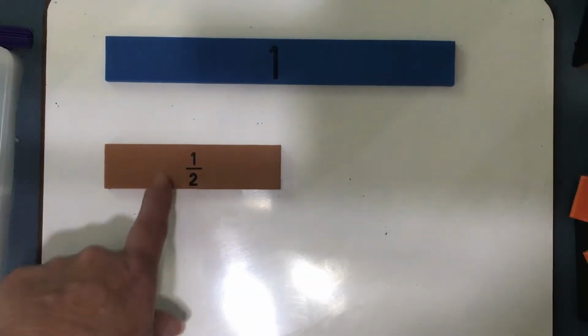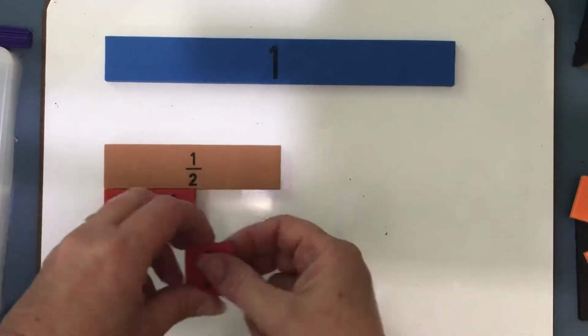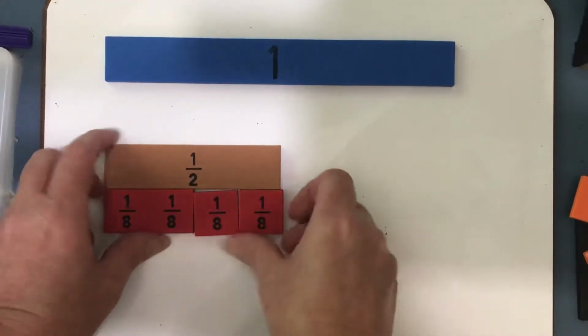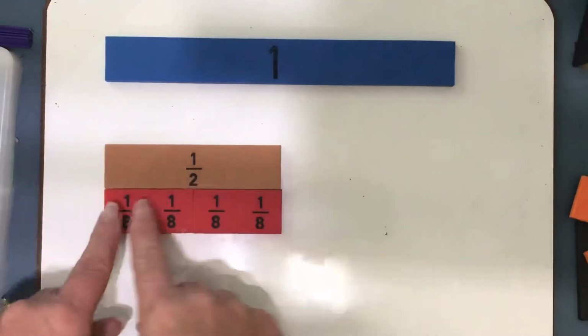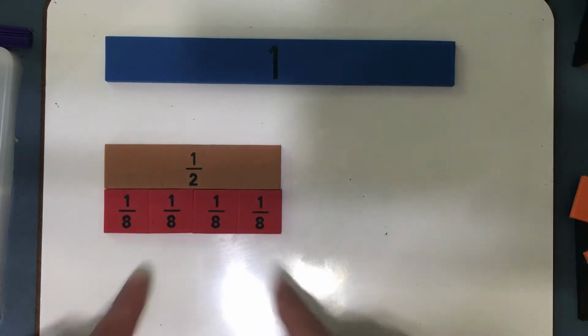Well, if I take this 1/2 and I split it into 4 sections, I can see that 1/2 divided into 4 sections is going to be 1/8. Each person will get 1/8 of the whole cake.